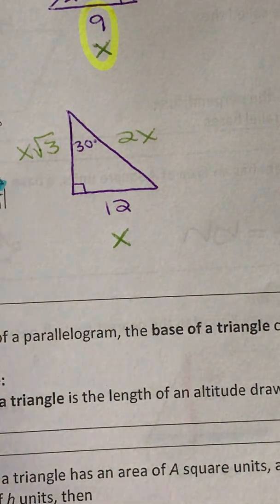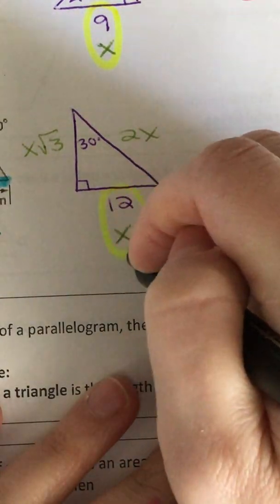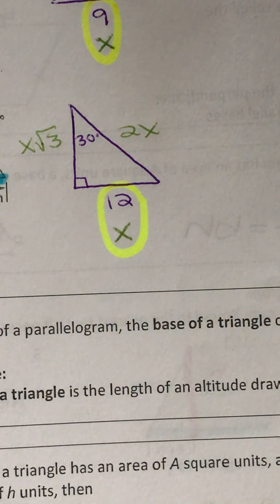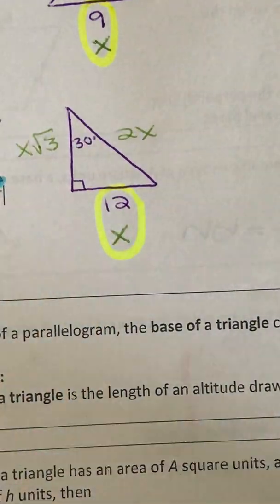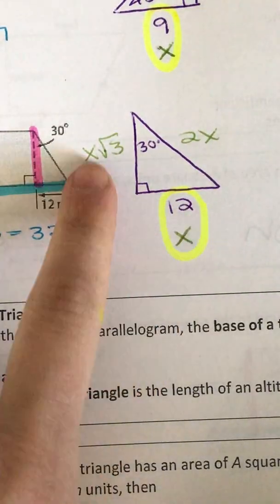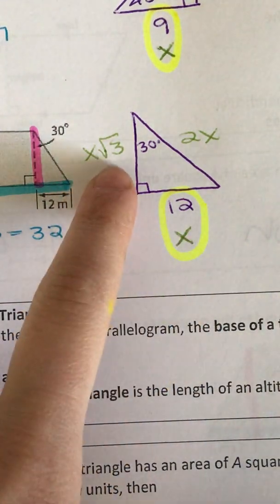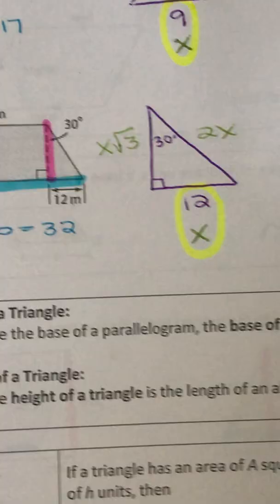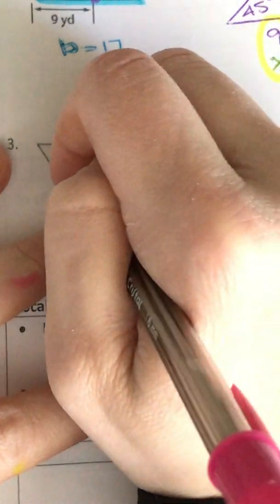So we again have x. X is going to be 12. I don't need my hypotenuse because we're not finding perimeter here. So if x is 12, my height is going to be x root 3, or 12 root 3.